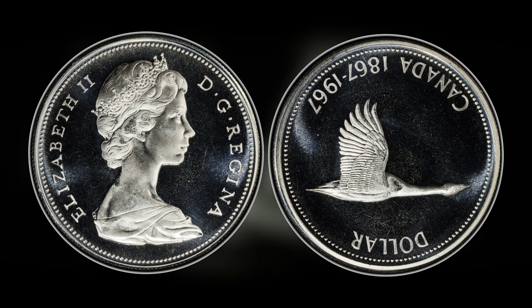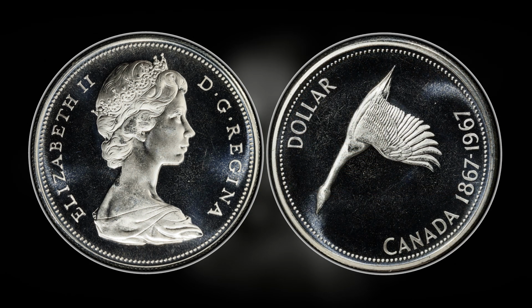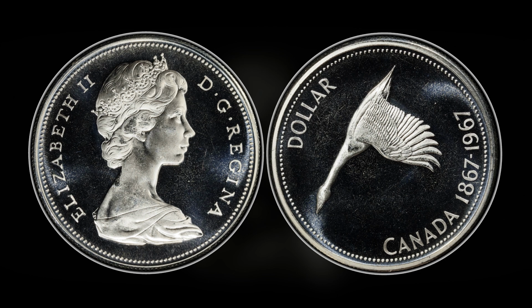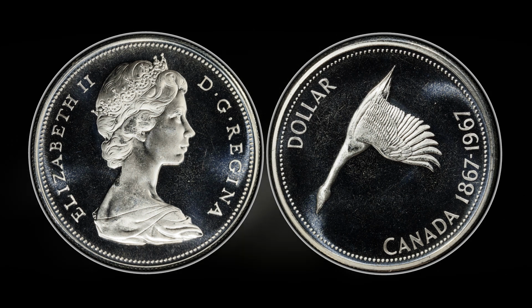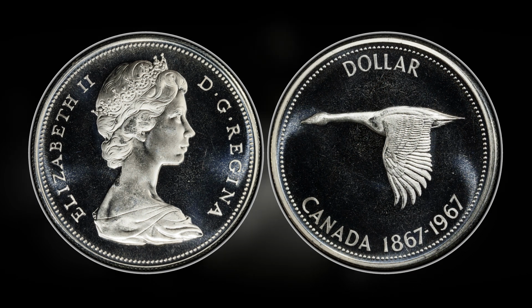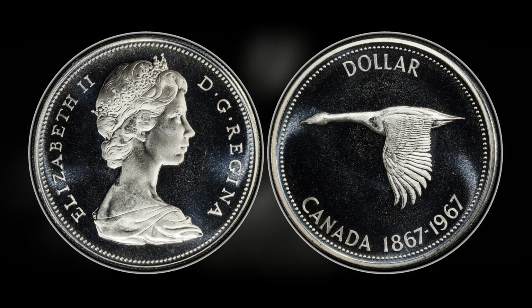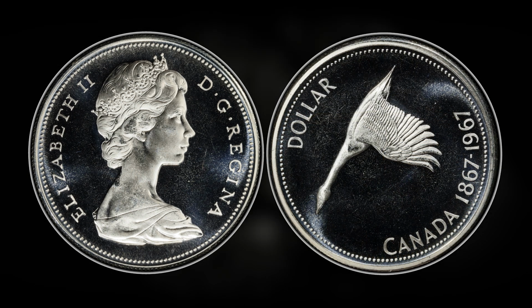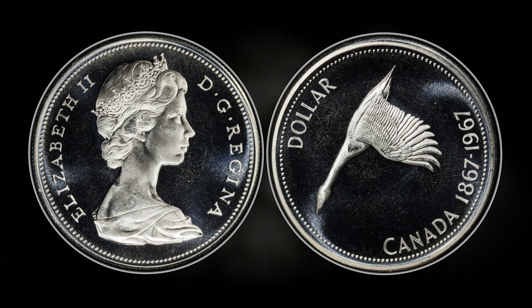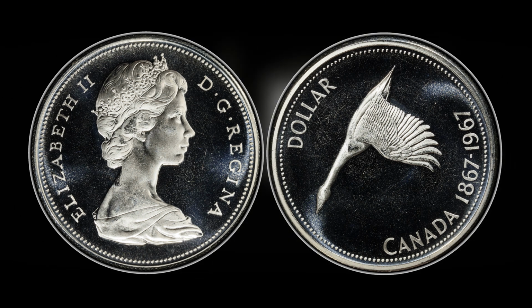A rotated die error occurs when the design on one side of a coin does not align properly with the design on the other side. In most cases, both sides of a coin should be perfectly aligned when flipped vertically or horizontally, depending on whether they were struck in coin or medal alignment. However, a rotated die error occurs when the dies that are being used to strike the coin are misaligned, which results in one side being rotated in relation to the other.